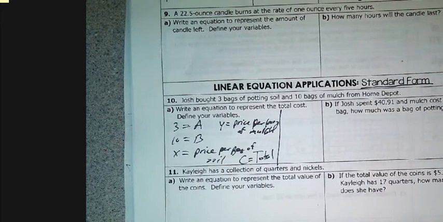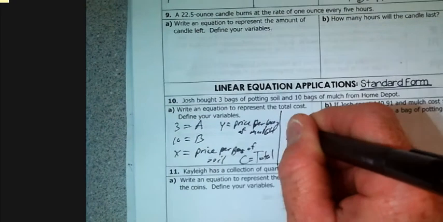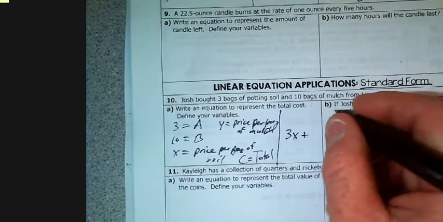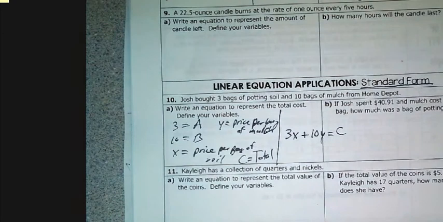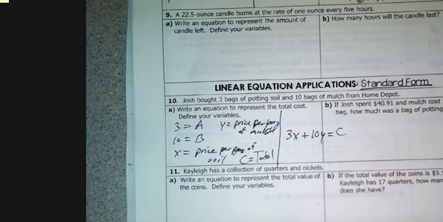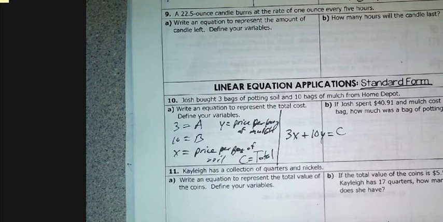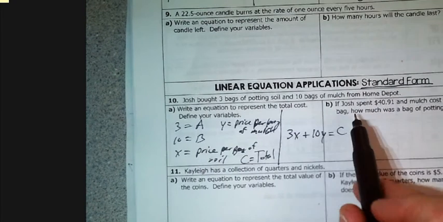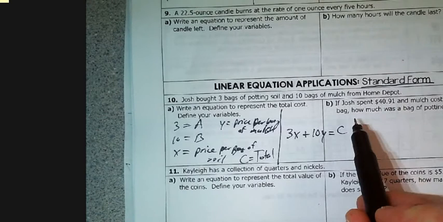All right, so we've got all of our variables. So the equation is going to look like this: 3x plus 10y equals C. Do we know what C is? No. All right, so let's look at B. If Josh spent $40.91 and mulch cost $2.75 per bag, how much was a bag of potting soil?